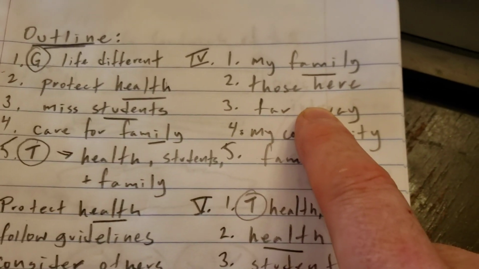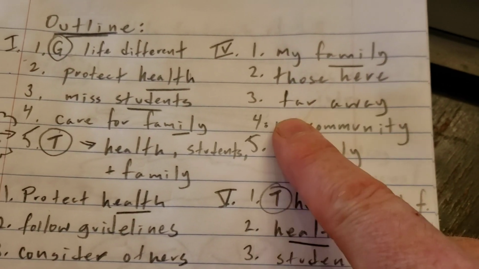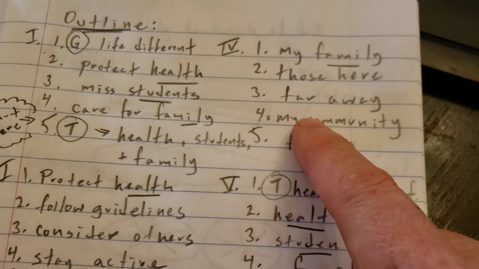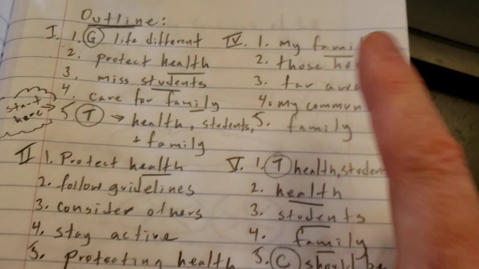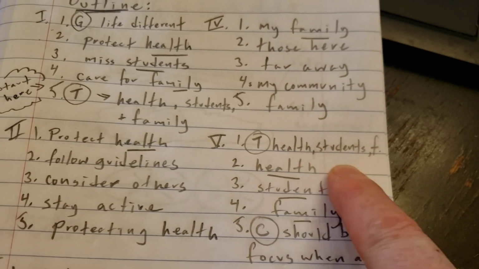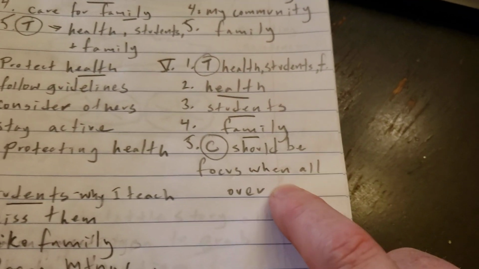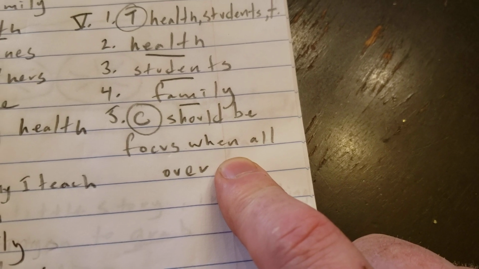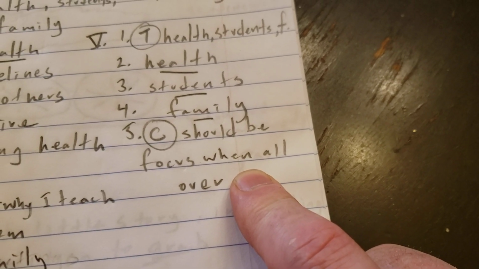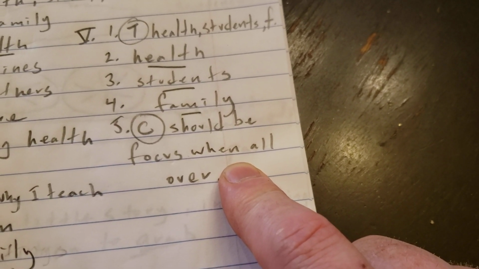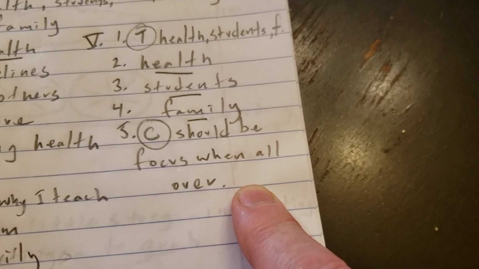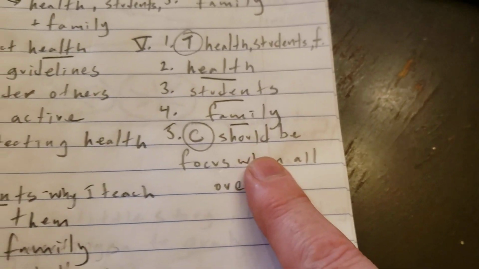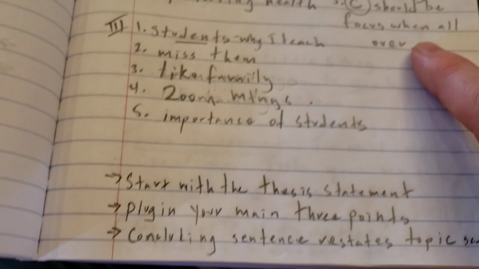Then this one over here is all about my family, those who were here, those who are far away, and how my community is kind of like my family now. The importance of family. In the last paragraph, restate your thesis statement, your main three ideas, and your call to action. What do you want your audience to go and do? My call to action for my clincher was that I hope health, students, and family will continue to be a focus of ours going forward, of mine in particular.